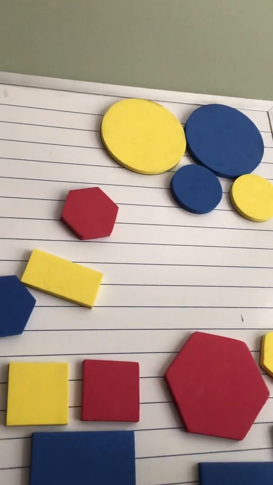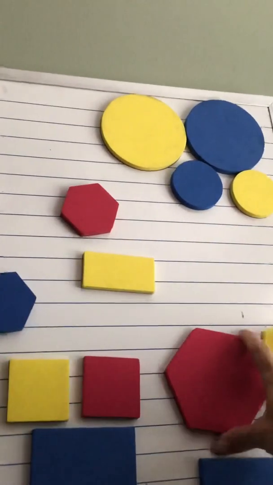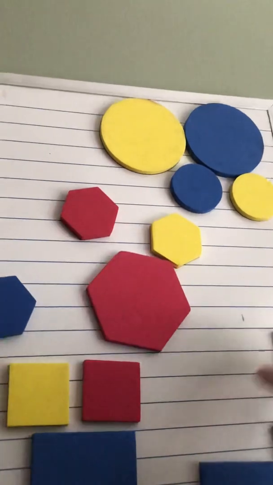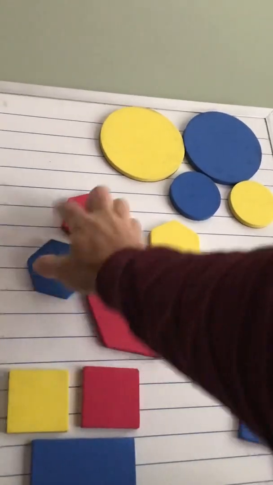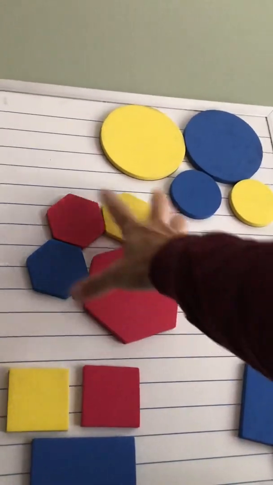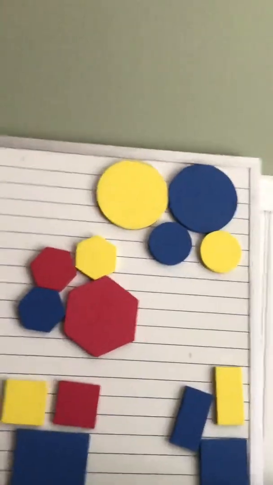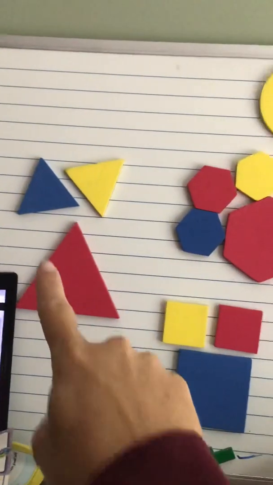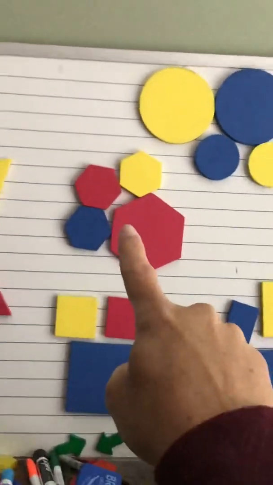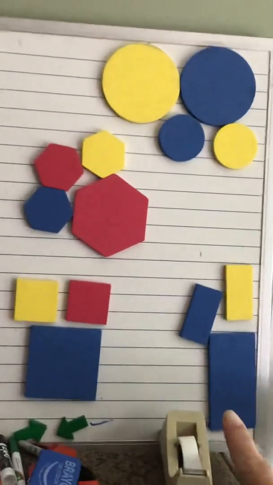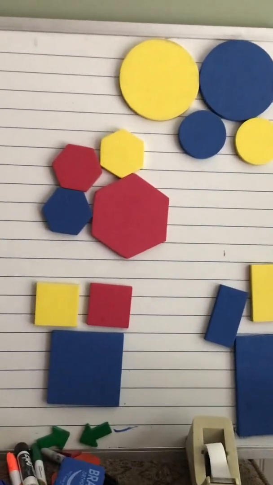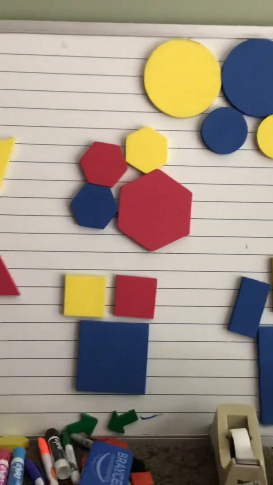All right, and I'm going to put all the rectangles together. And then I'm going to put all the hexagons together. You can see I put the triangles, the squares, the hexagons, the circles, and the rectangles together. What's a different way I could sort these?